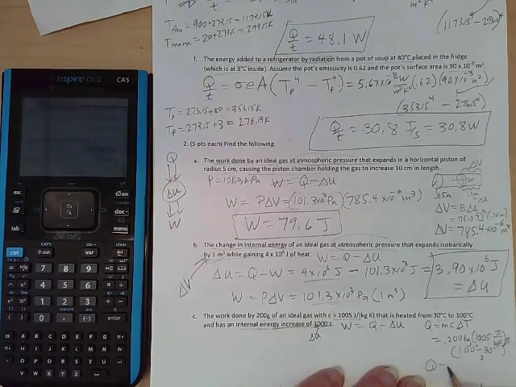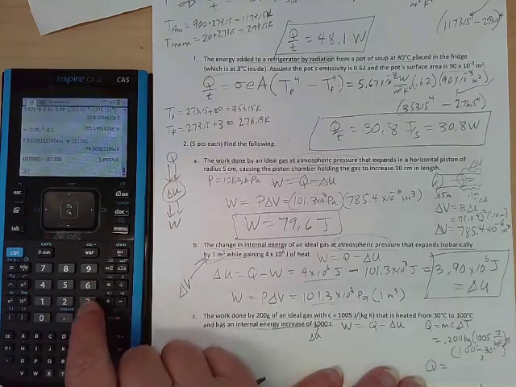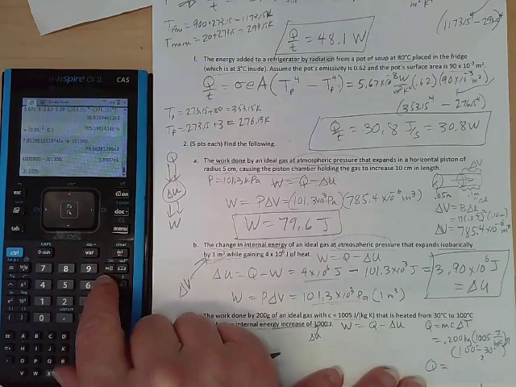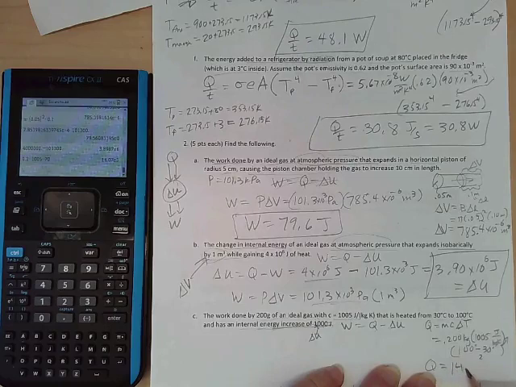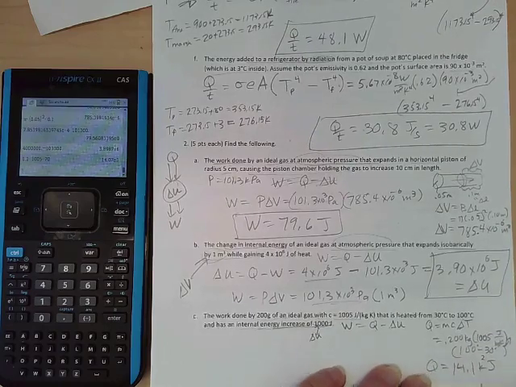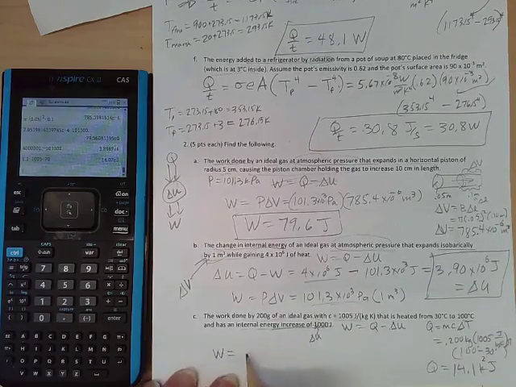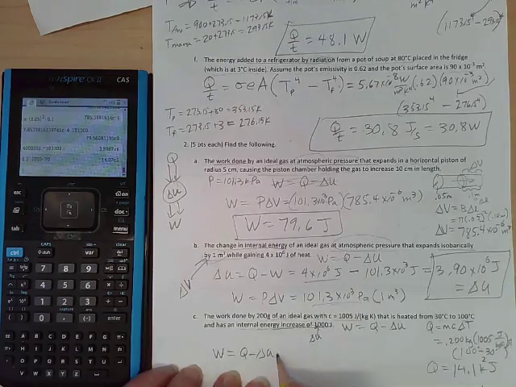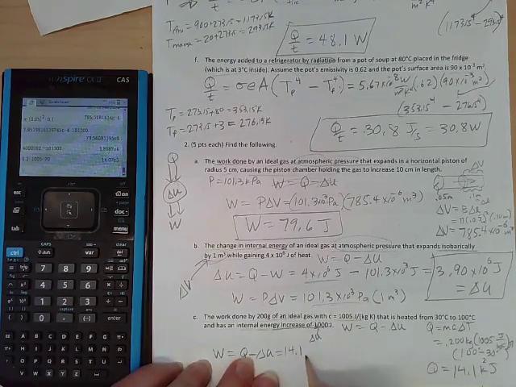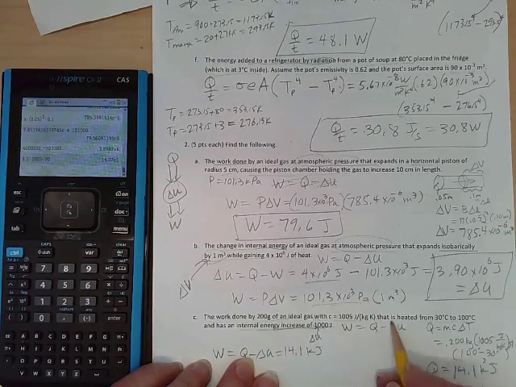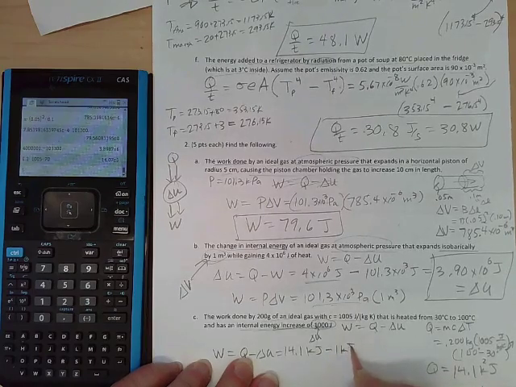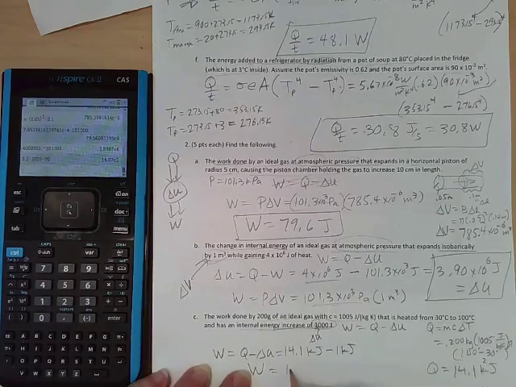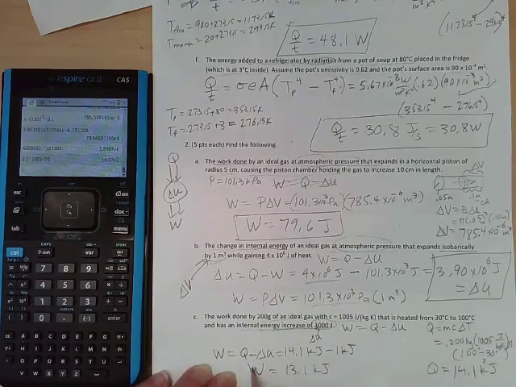So Q is 0.2 times 1005 times 70, 14.1 kilojoules. All right, so our work is Q minus delta U. Let's just put the heat in. 1,000 joules is 1 kilojoule, so delta U is 1 kilojoule. So the work is 13.1 kilojoules.